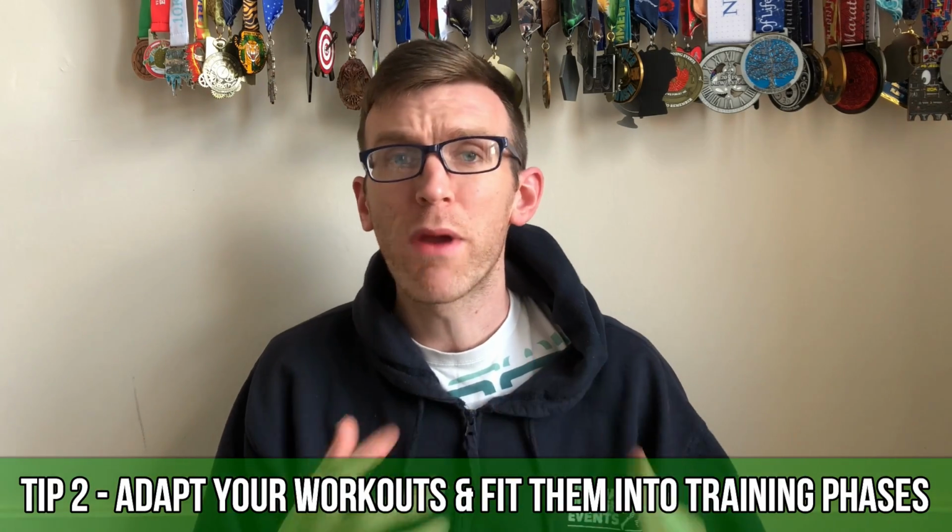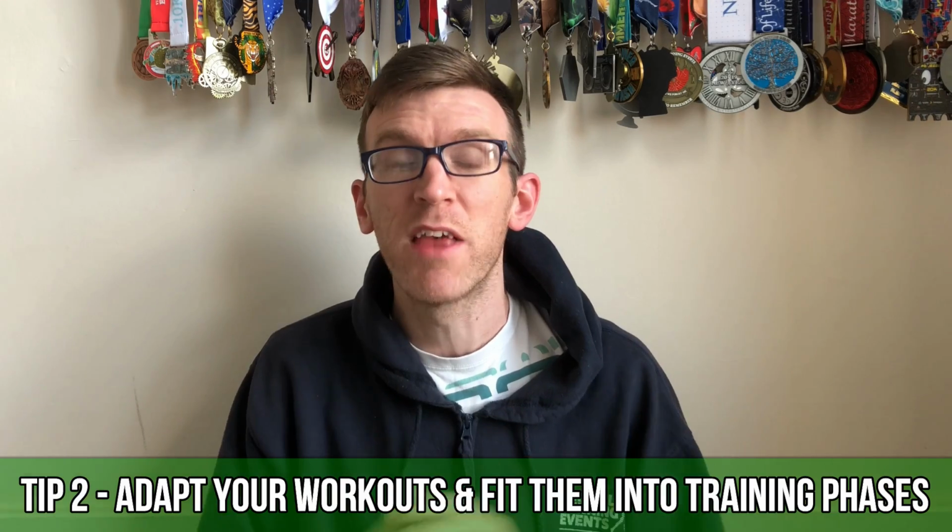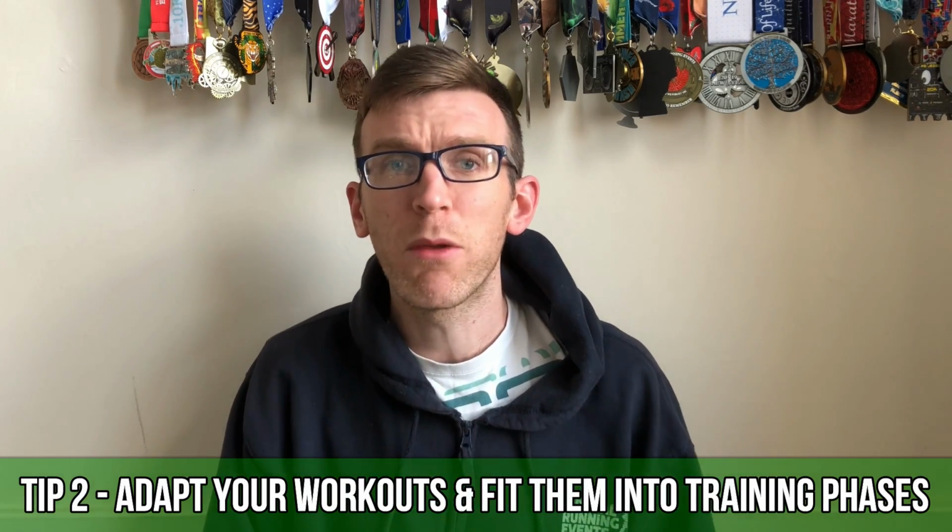Tip number 2 is going to be adapting your specific training workouts to cater for the race coming up. So for example, the race that I am going to be running is a rather hilly race. It's not particularly hilly, but it's certainly not flat, and I'm going to be dealing with a lot of undulation from mile 1 right through to mile 13.1. So I've been adapting a lot of my workouts recently, as you guys might have seen in my weekly training vlogs, to cater for that.